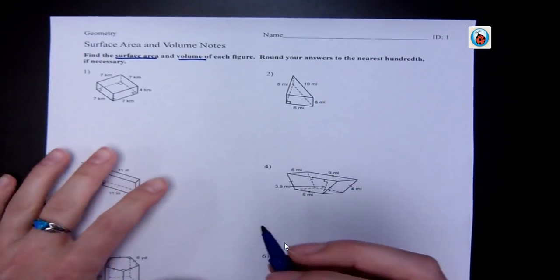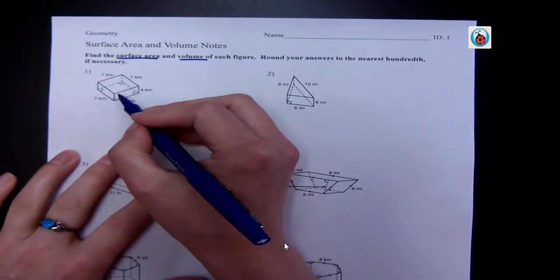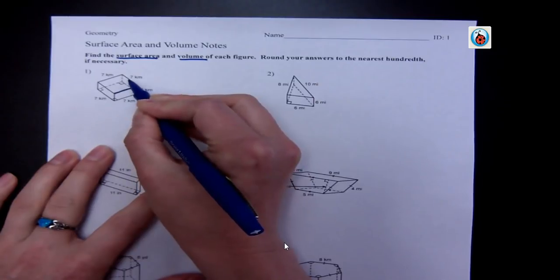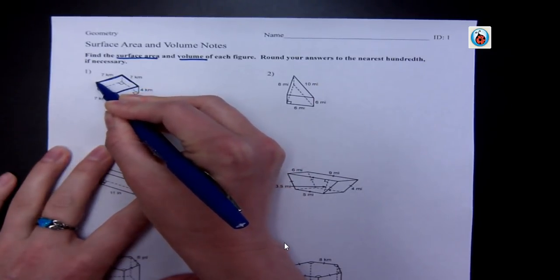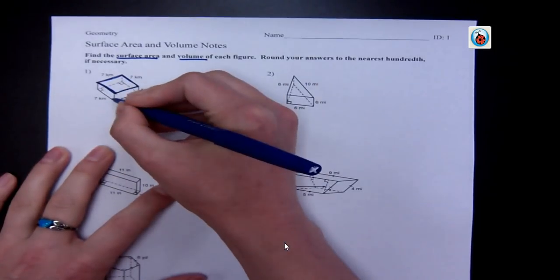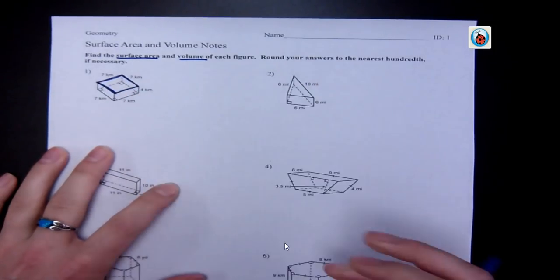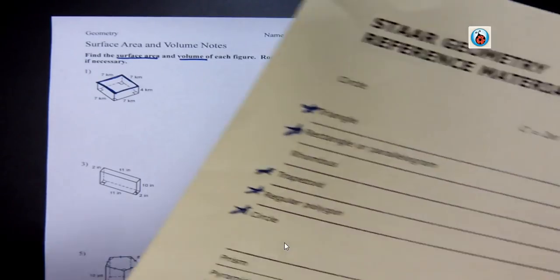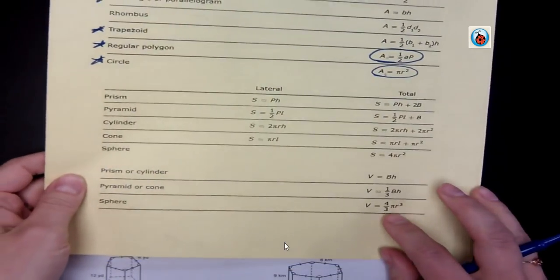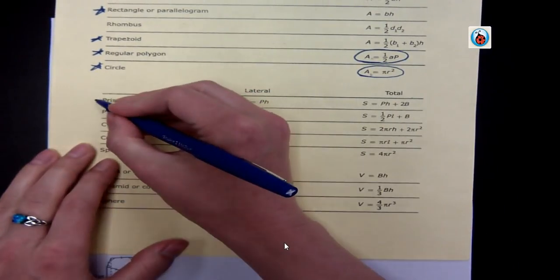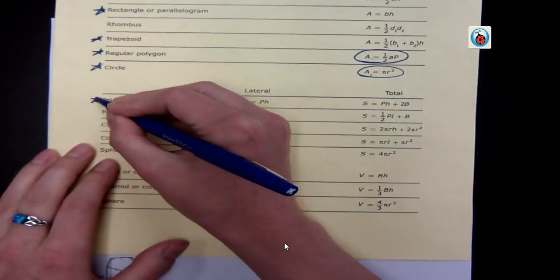The first thing we're going to do is look at this, and I would call this a square prism. I have a square on the top here and a square on the bottom, and they're joined by this edge. So if we look at the formula sheet, these are the formulas, and today we're doing all prisms, with different types of bases.